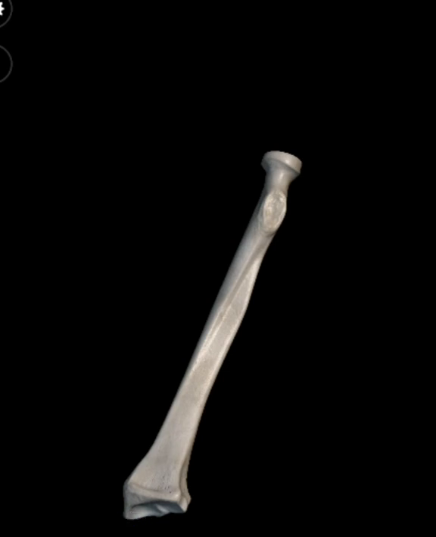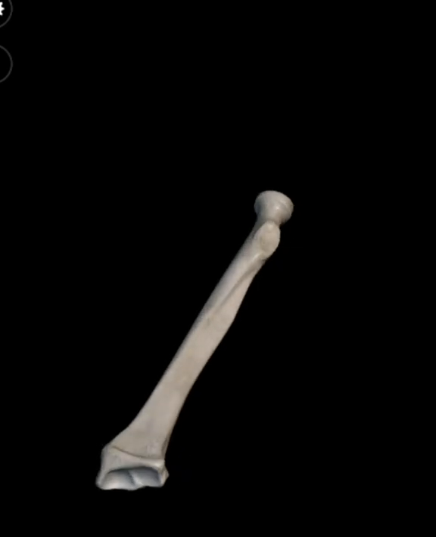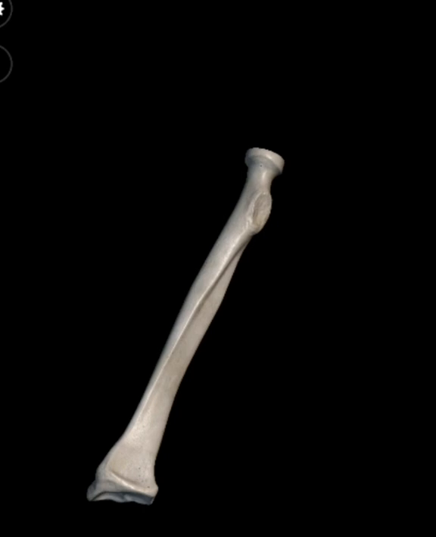The inferior surface bears a triangular area for the scaphoid bone, and the medial quadrangular area is for the lunate bone. This helps in the formation of the wrist joint.